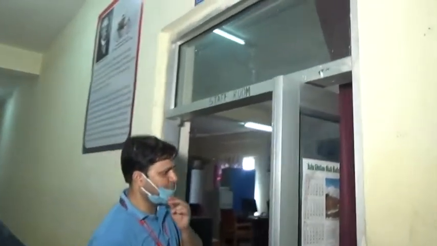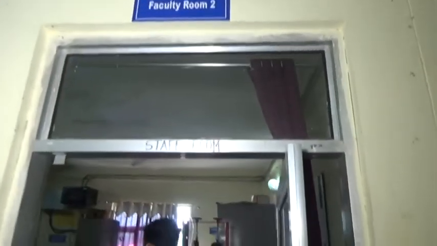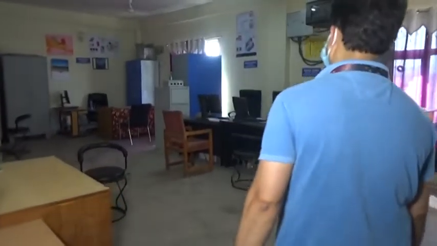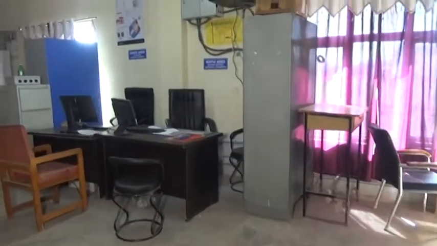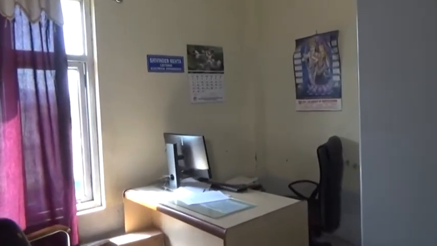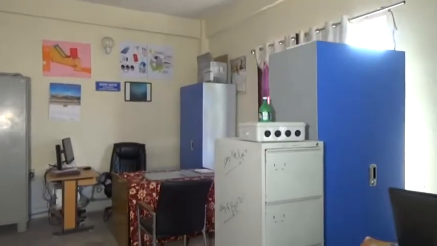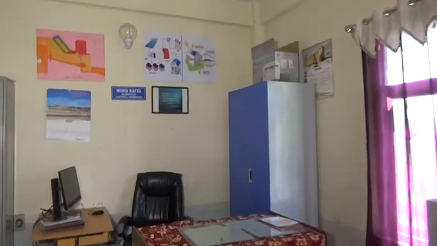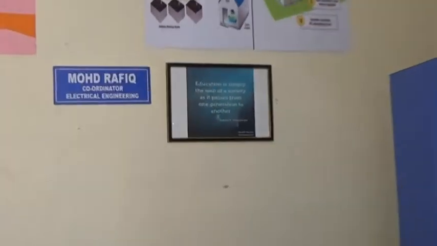This one is another faculty room. This is my workplace. Normally I sit and work. This is for Mumtaz Ahmed, Farooq Ahmed. That is for Mohammed Rafiq, who is also the coordinator for electrical engineering department. Satiq Mahmood, assistant professor in civil engineering department.